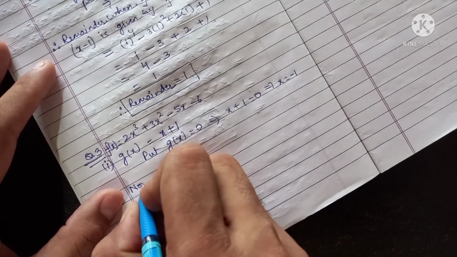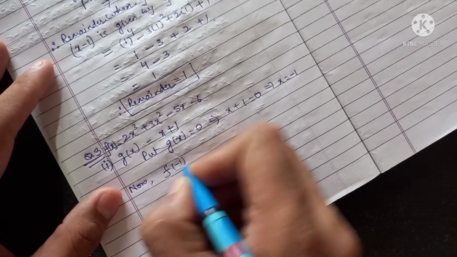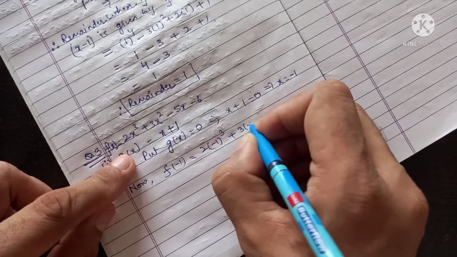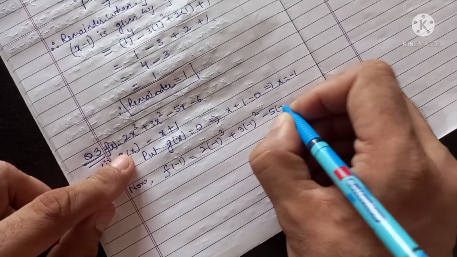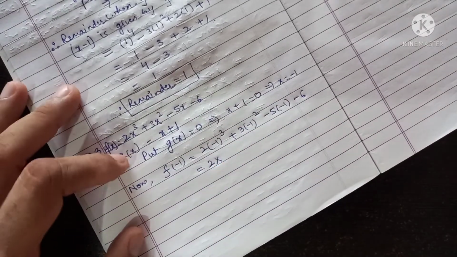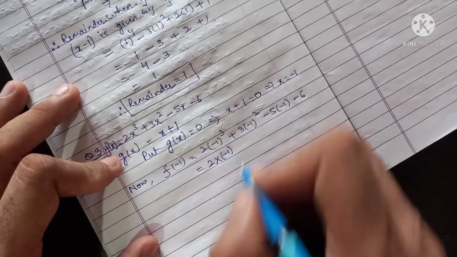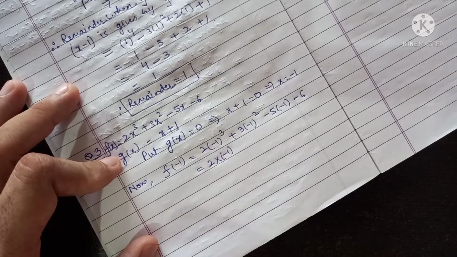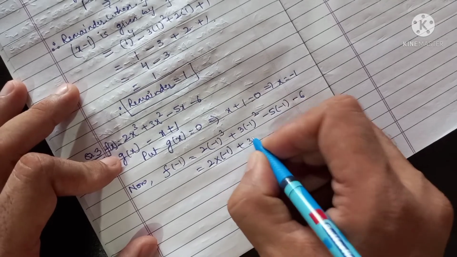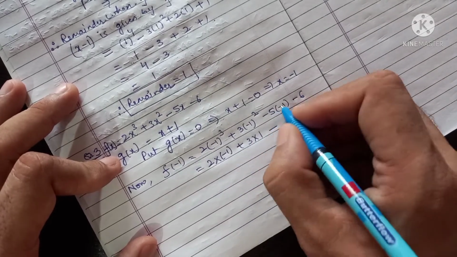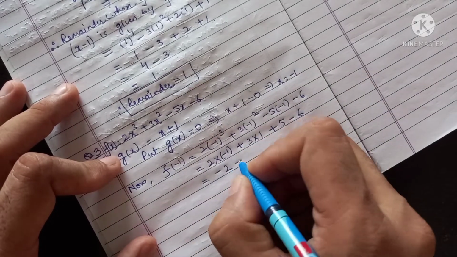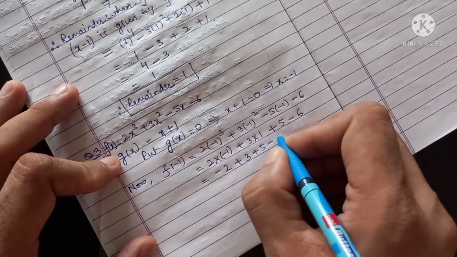Now find the value of f of minus 1. It is 2 into minus 1 cube plus 3 into minus 1 square minus 5 into minus 1 minus 6. When we cube any negative number, it will come out negative. If a negative number has an odd power, the answer is negative, and if it has an even power, the answer is positive. Now here minus 1 square is 1, minus minus is plus, plus 5 minus 6. So it is minus 2 plus 3 plus 5 minus 6.